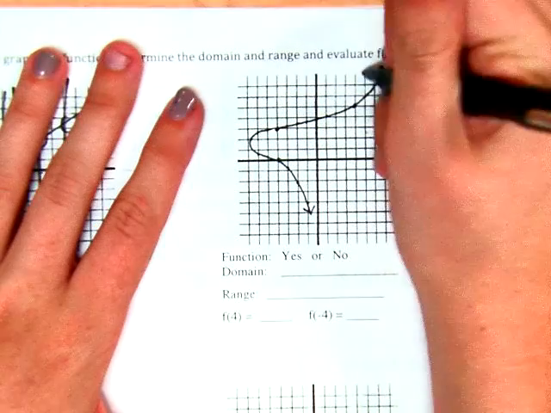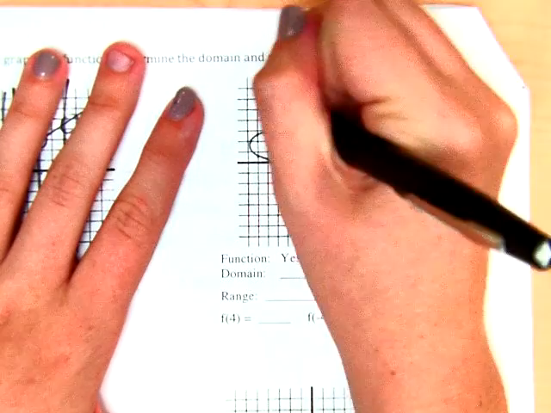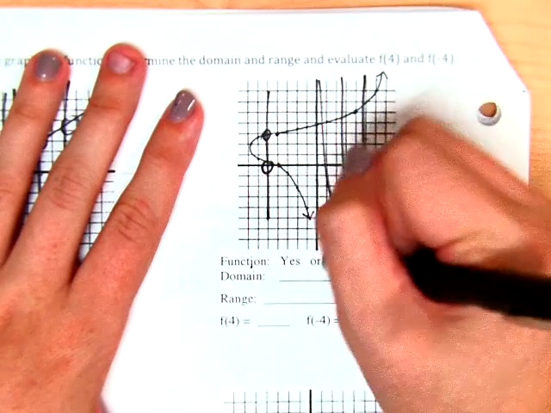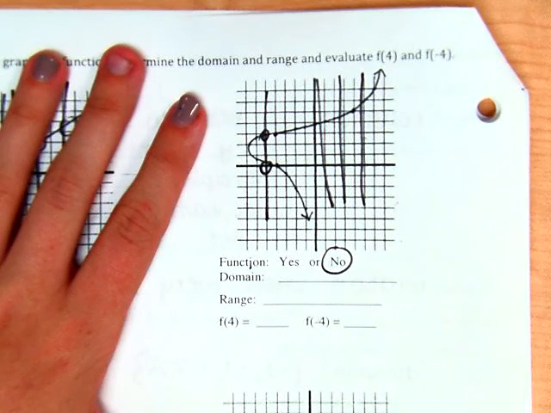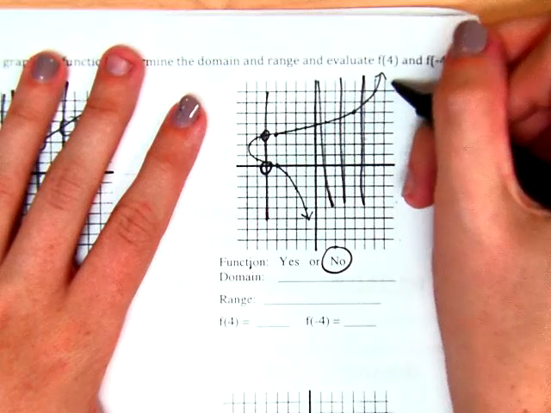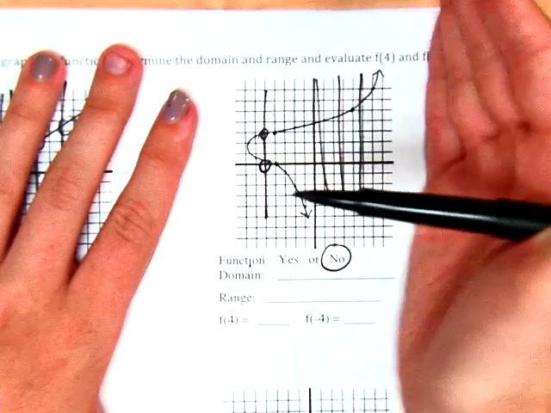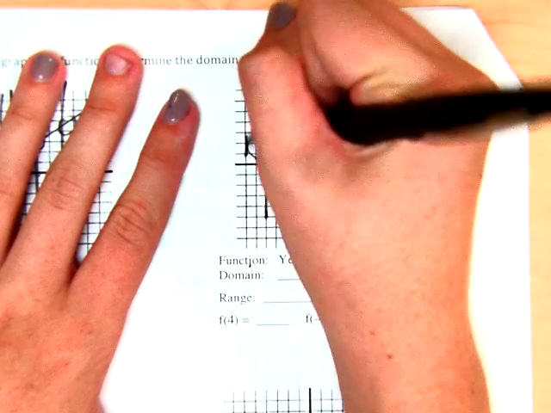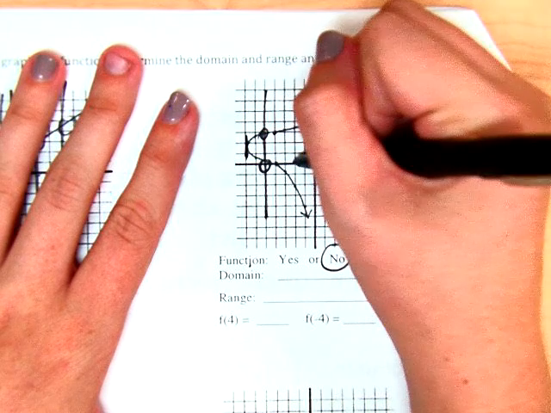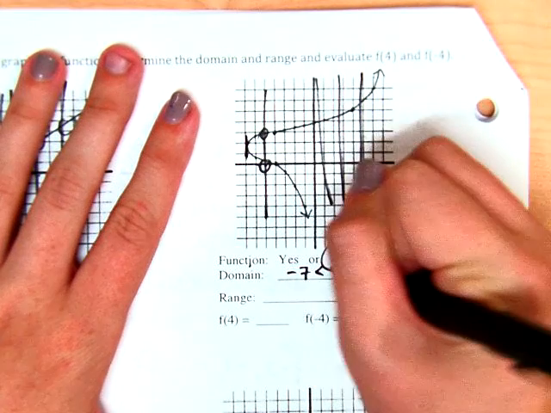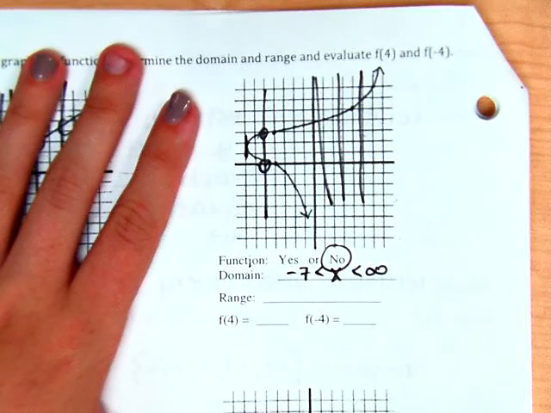Function, does it pass the vertical line test? Like here it does, and then you go over here, and one vertical line passes through twice, so no, it's not a function. Doesn't work. My domain looks like the x values start here, which is negative 7, so negative 7 to infinity.